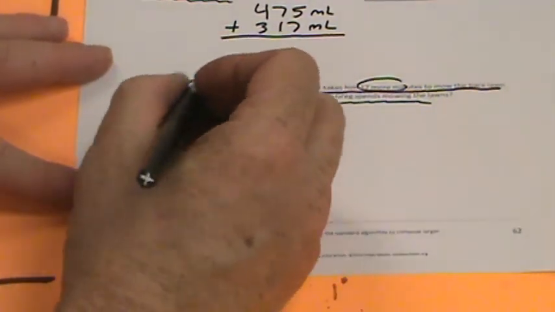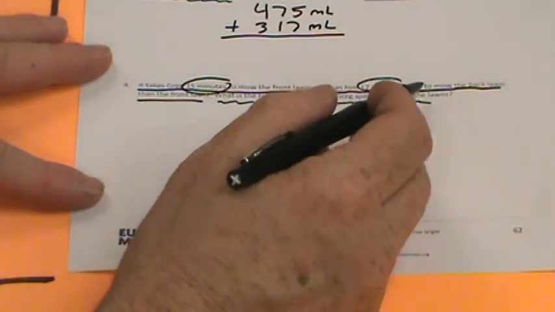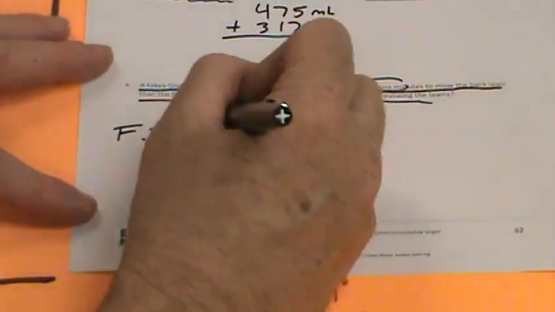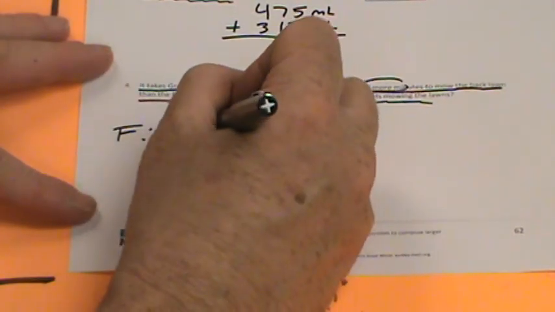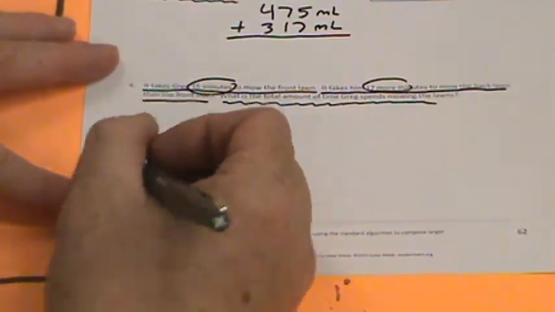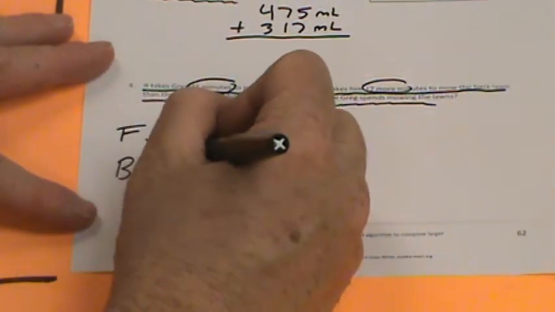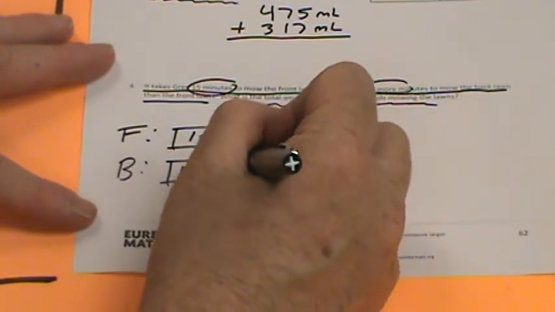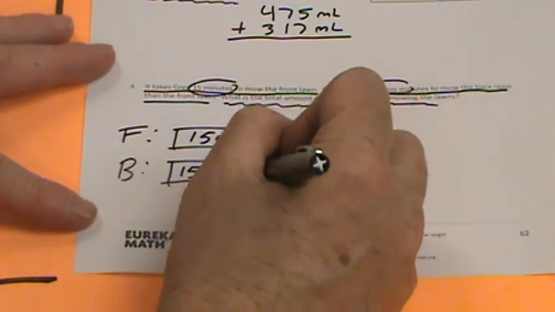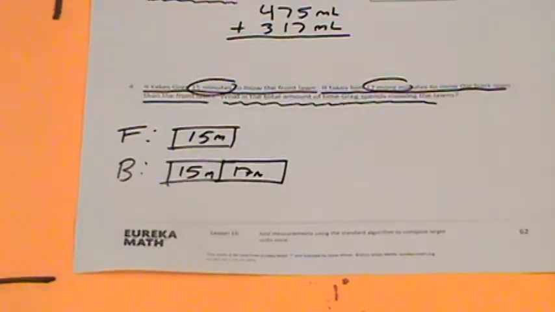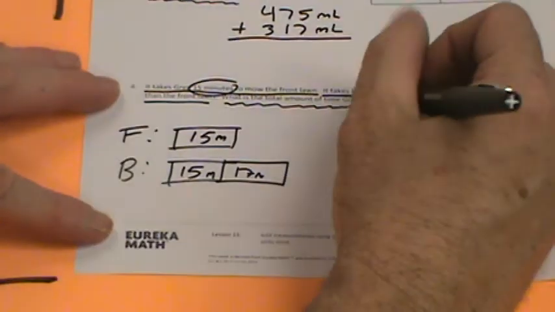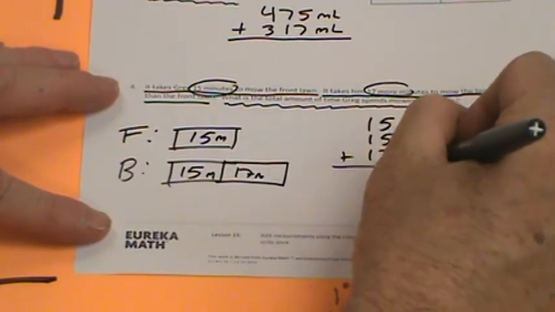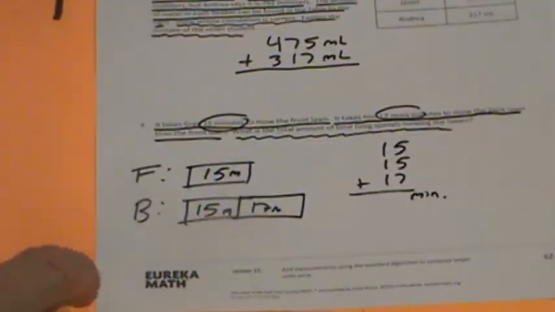So let's set this problem up. 15, but it's 17 more minutes to mow the back lawn. So we know front is 15. 15 minutes. I'm just going to put an M. And we know the back is 15 and 17 minutes more. So basically what we're going to do is add all three of those. So go ahead and do that. I'm going to go back and review the other ones.